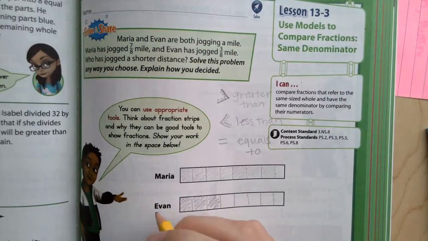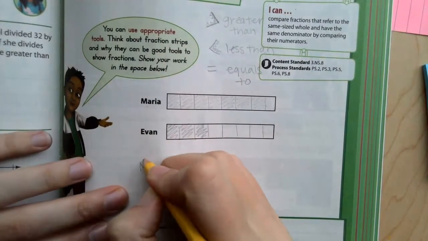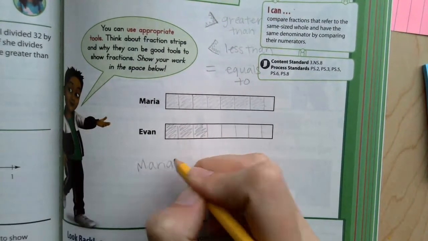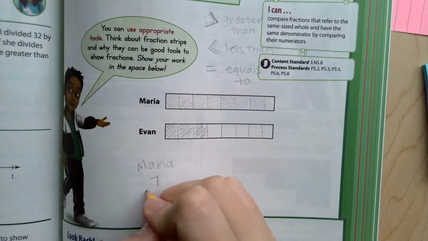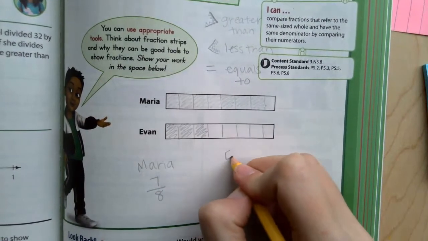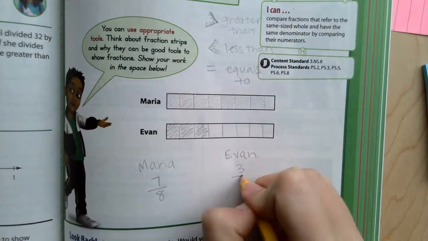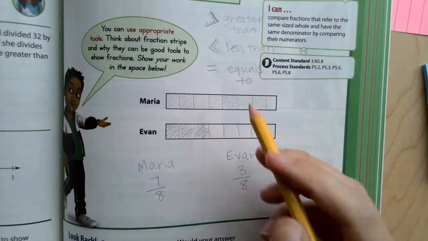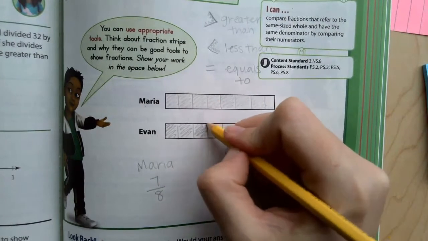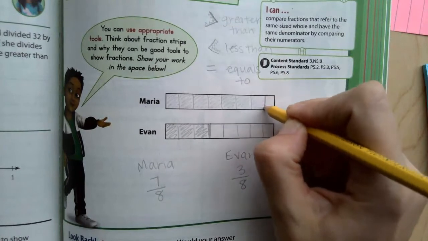So we have Maria, and I want you to write this down at the bottom. And below it, write 7/8 and Evan, who ran 3/8. Now, which one jogged a shorter distance?